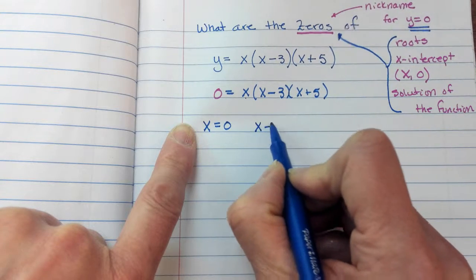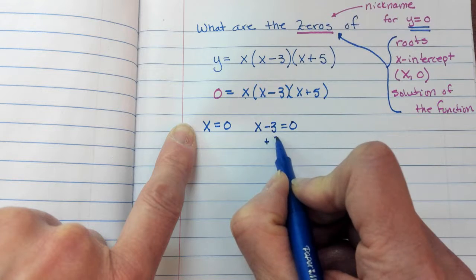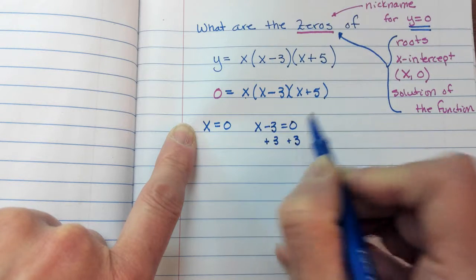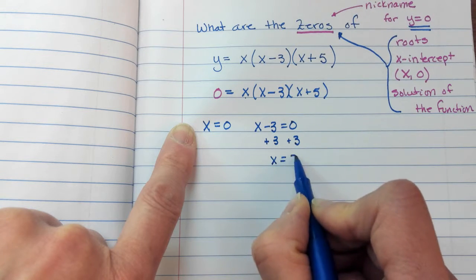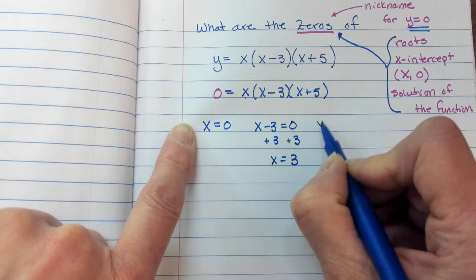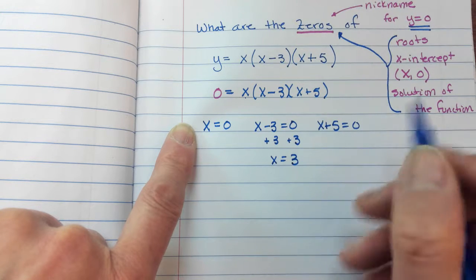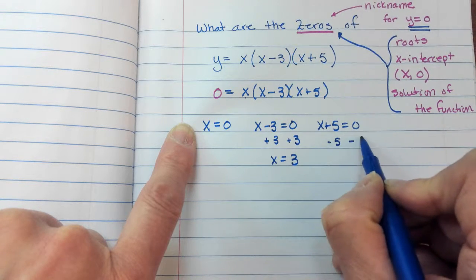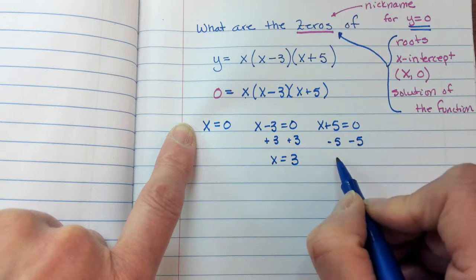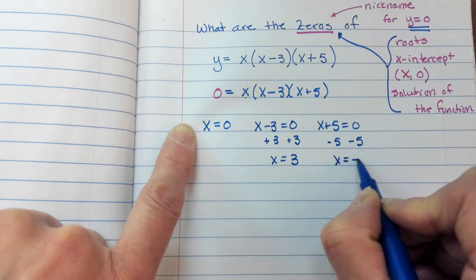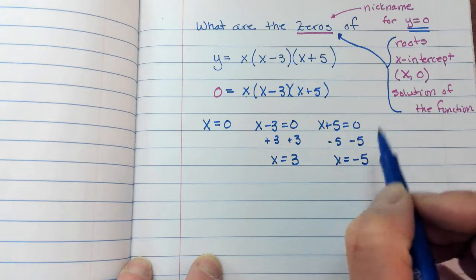The other one is x minus 3 equals 0. I solve for x by adding 3 to both sides, and I get x equals 3. And then I set my last factor to 0, x plus 5 equals 0, and solve for x by subtracting 5 from both sides, and I get x equals negative 5. So notice I have 3 zeros.